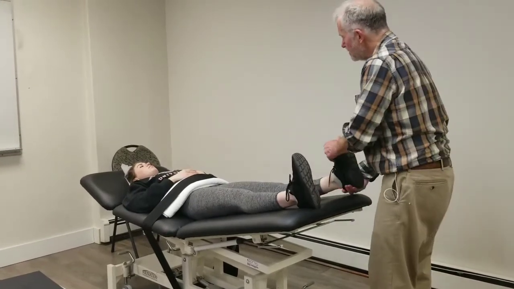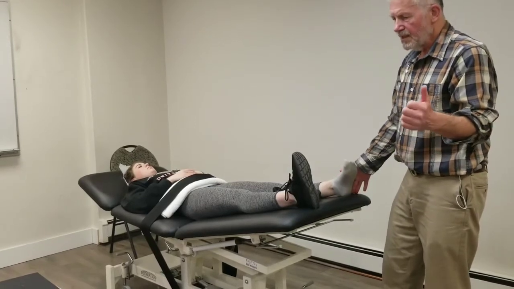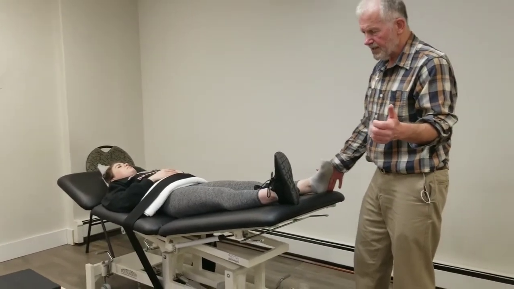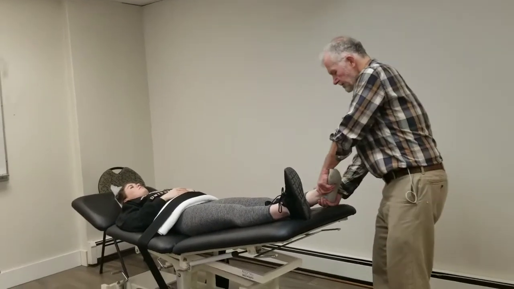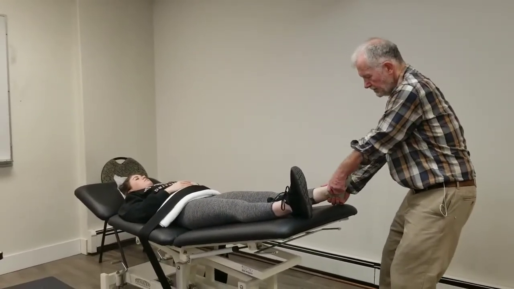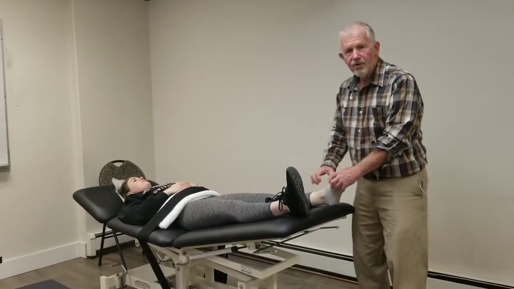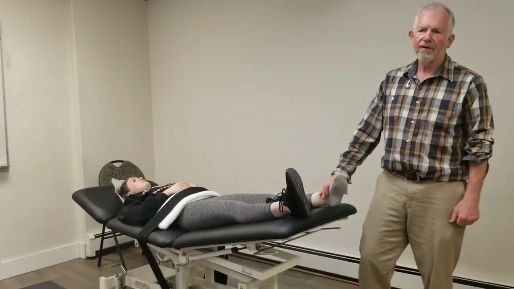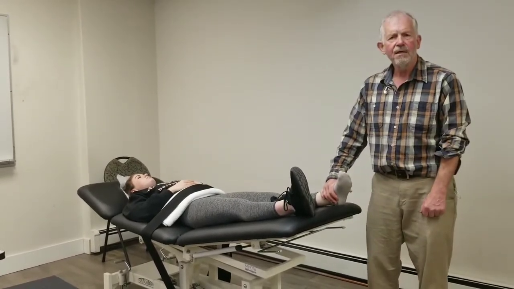Can I take your shoe? Inversion, eversion, supination, pronation, external and internal rotation, hind foot, forefoot. Dorsiflexion a little more. Which bone are you affecting? Which tarsal bone are you affecting? Which metatarsal bone are you affecting? Or even the phalanges you're affecting?